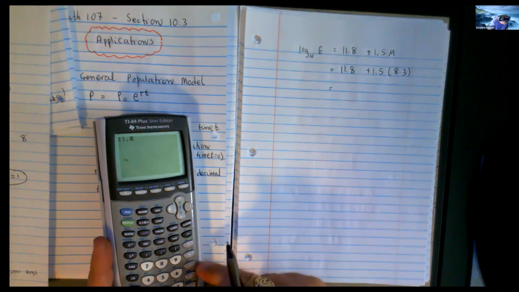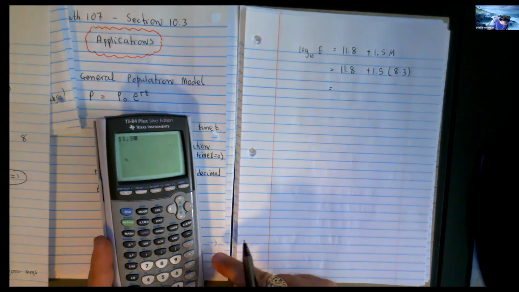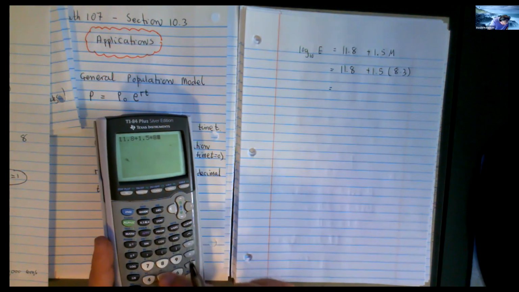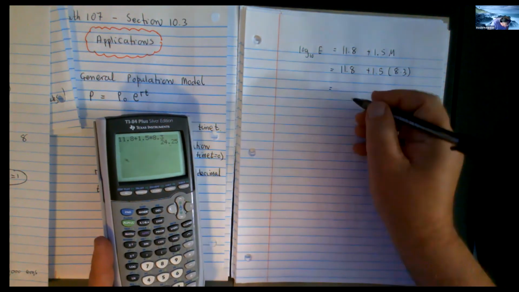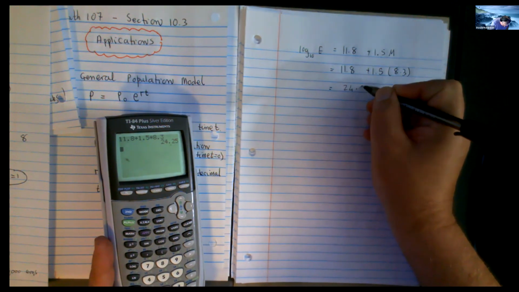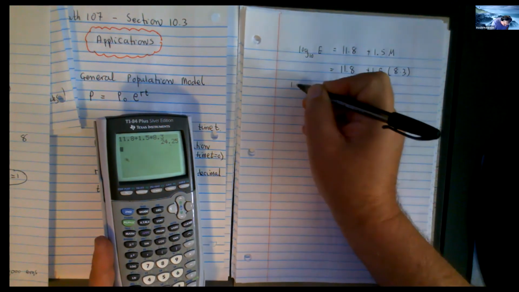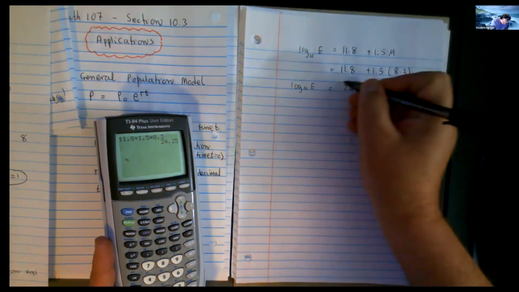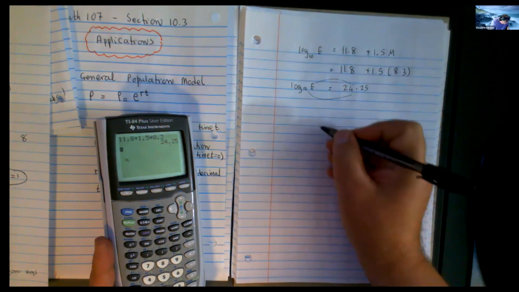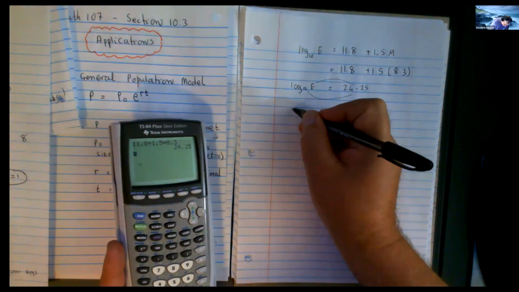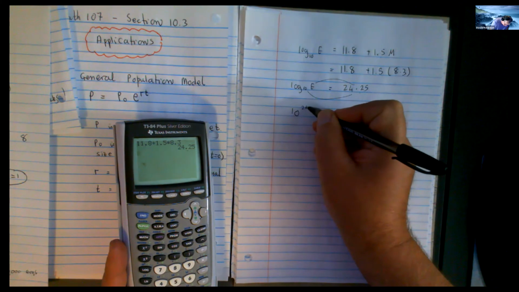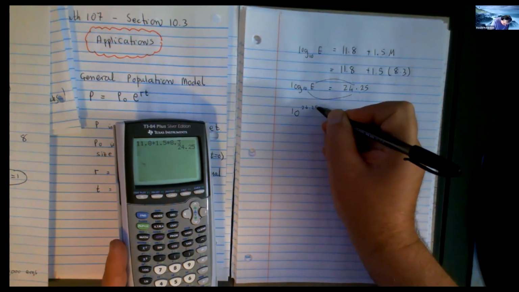11.8. Add 1.5 times 8.3, and we get 24.25. And the circle of life, what do we get? 10 to the power of 24.25 equals E.